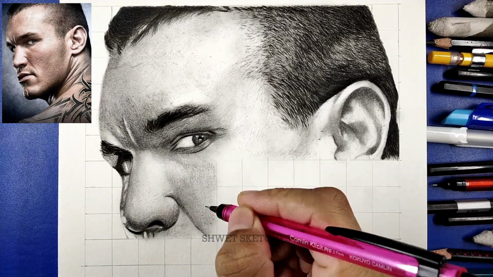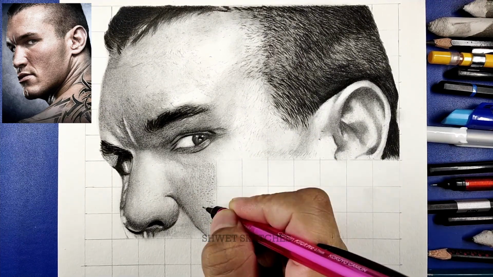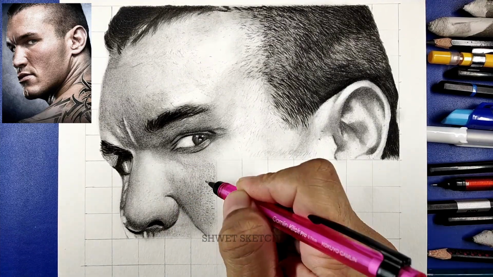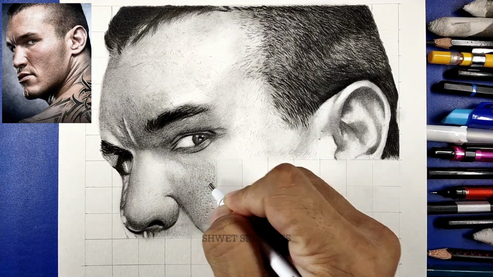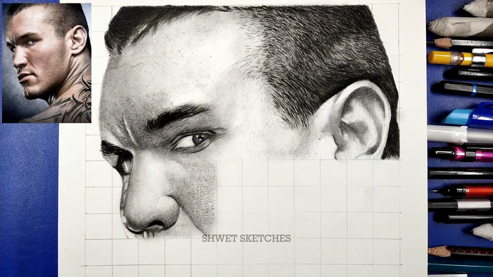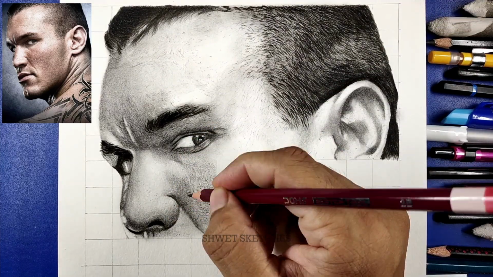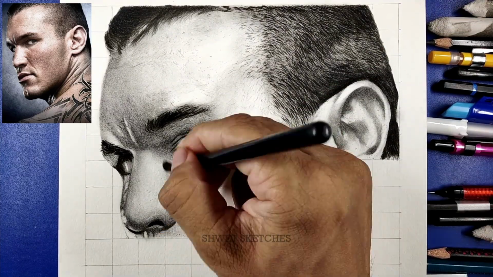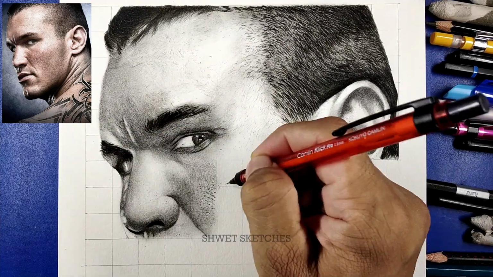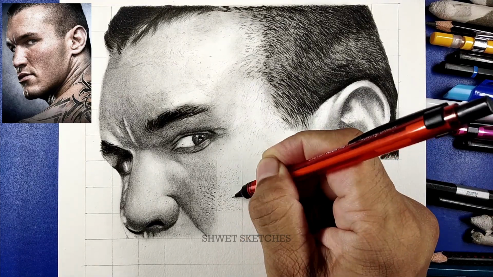But in real life, if you focus on any person from a distance, you will see not much detail of the face, like skin texture. But when you go a little bit closer to that person, you will find that so many details, like skin texture and skin cells, are visible. So I will always recommend that skin texture and this type of thing is a next or advanced level for a beginner or intermediate artist.